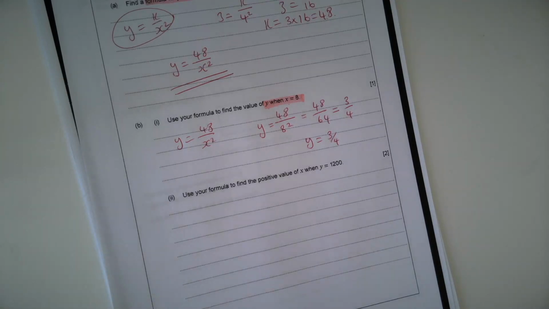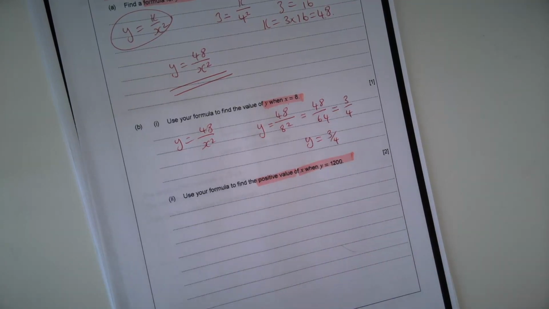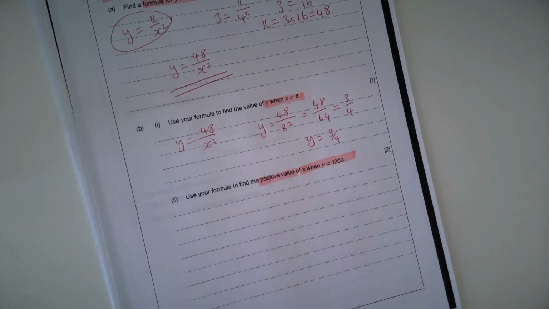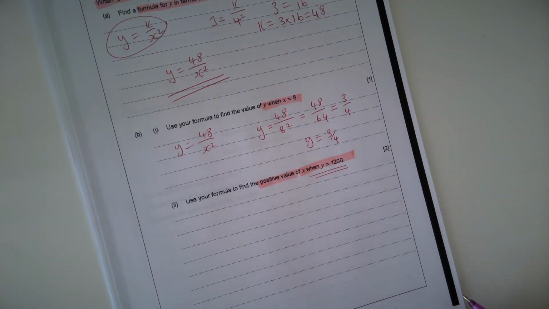Okay, B part 2. Use your formula to find the positive value of x when y equals 1200. The fact that it mentions a positive value makes me think, oh, maybe I'm going to get two values here. And that's prompting the thought, well, if I'm going to get two solutions to my equation, then that potentially means I'm going to be working with a quadratic. So if I see a quadratic appear in my working, I'm going to be quite happy because it means I'm on the right track. So we're working when y equals 1200.